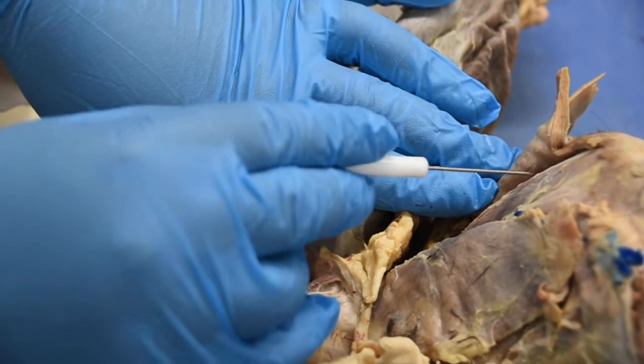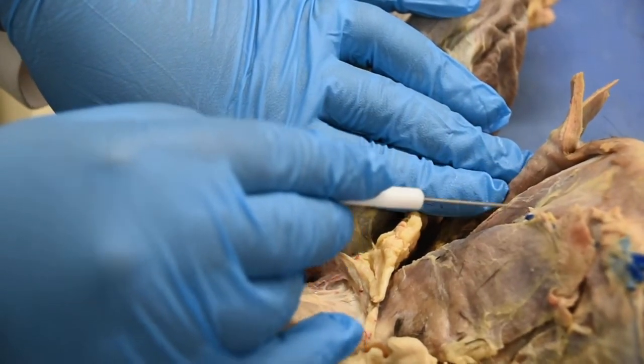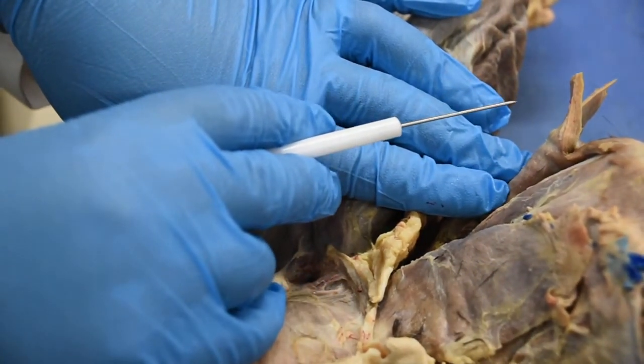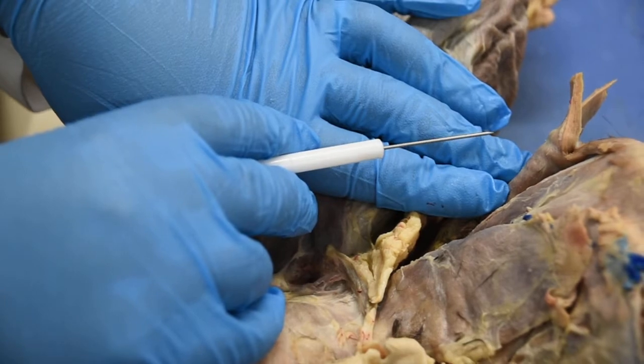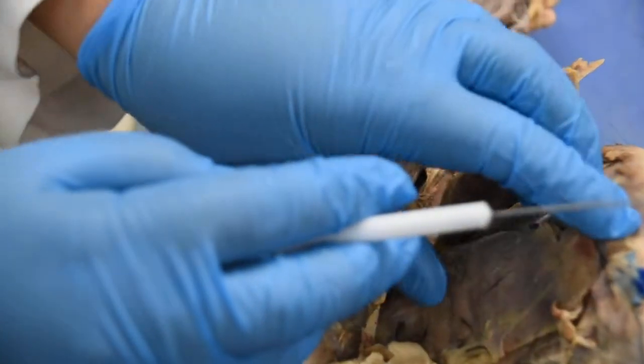Now, I'm not doing this in this video, but if I actually dissect this rectus femoris right at the center and look underneath it, what I would find is your vastus intermedius, which is the fourth muscle of the quadriceps.